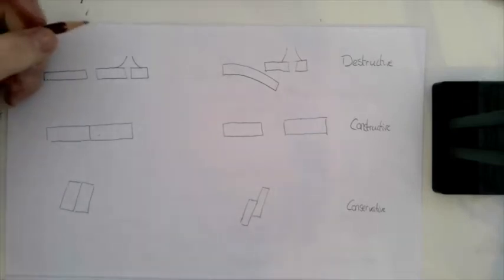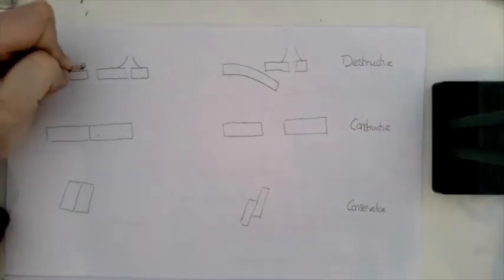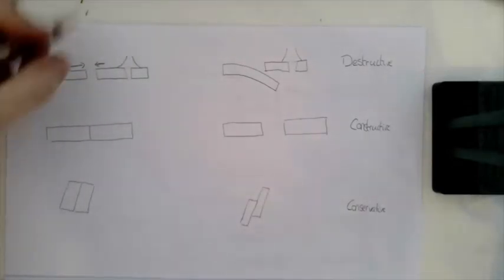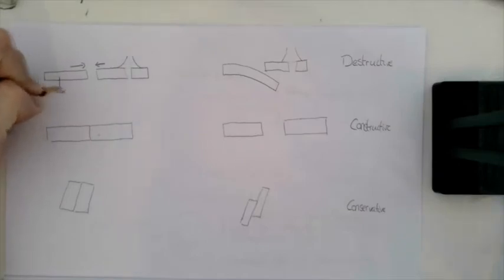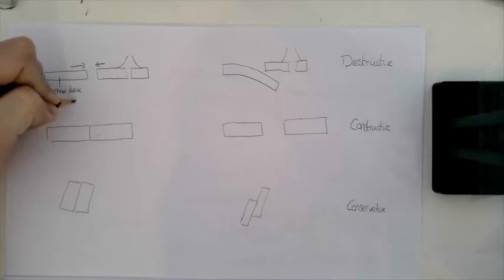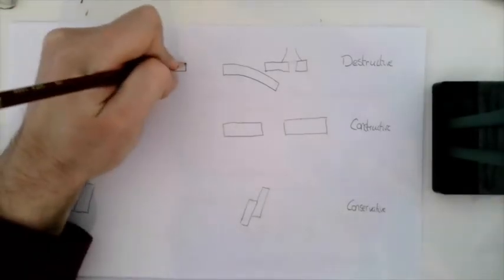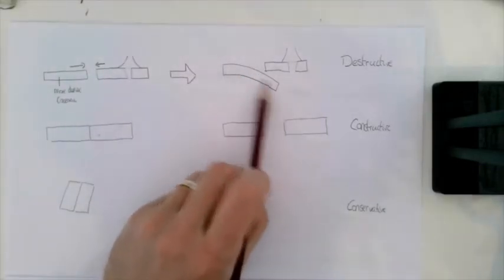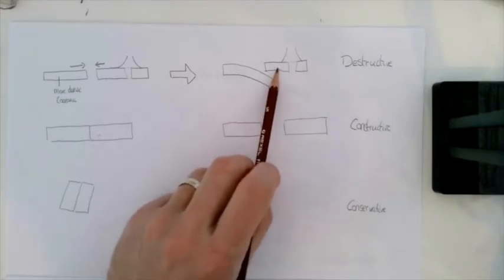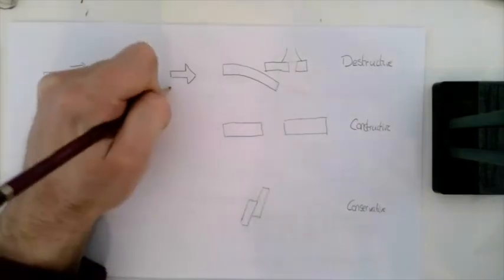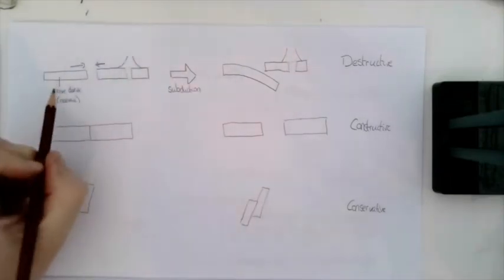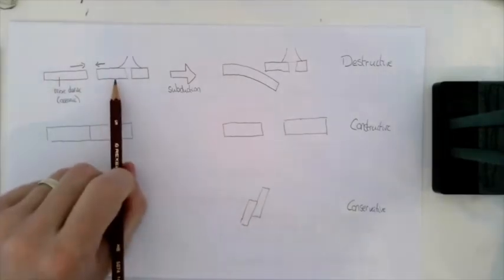So destructive plate boundaries first. That's when 2 plates move together. What happens when the 2 plates move together is the more dense plate, now this is usually the oceanic plate, ends up, if we look over to the after picture, going underneath the less dense plate. The term for that is called subduction. So the more dense oceanic plate is subducted under the less dense plate.